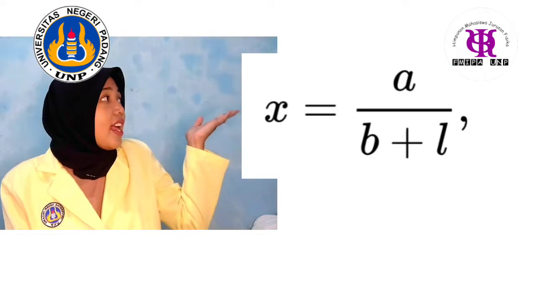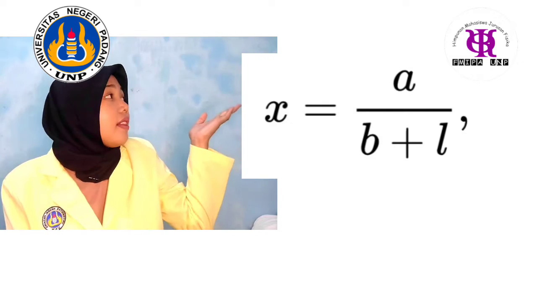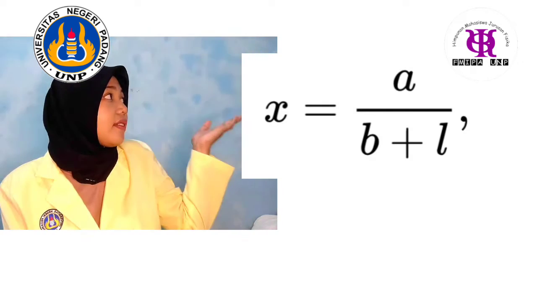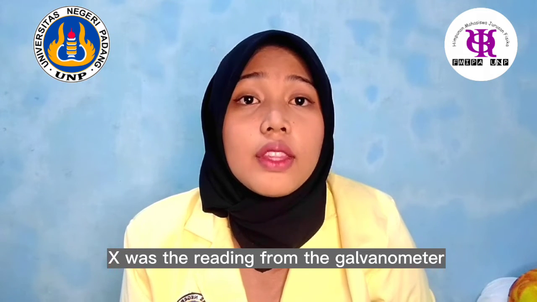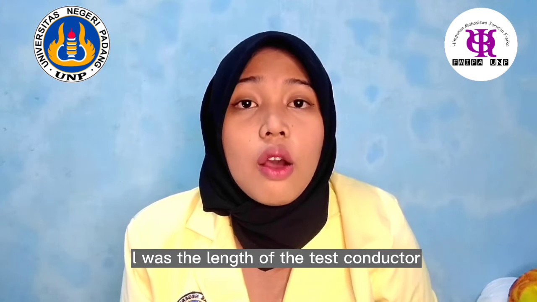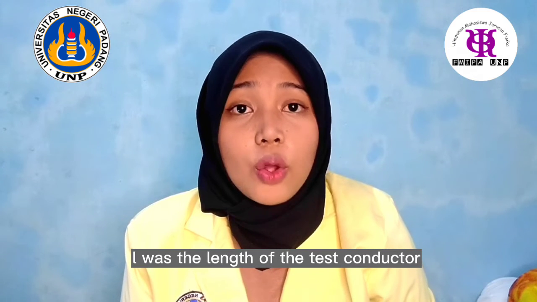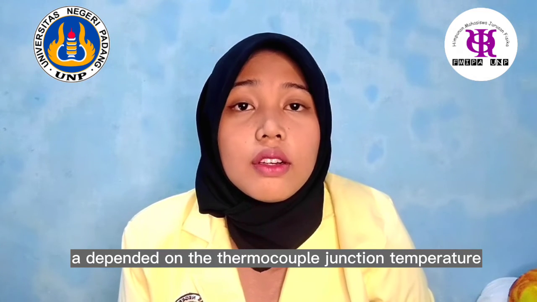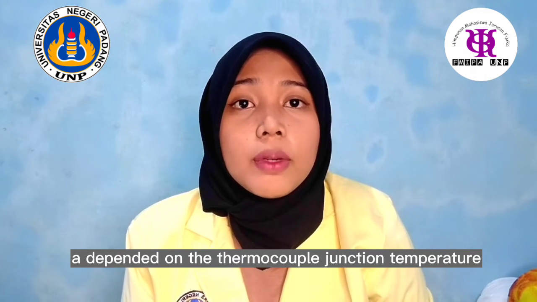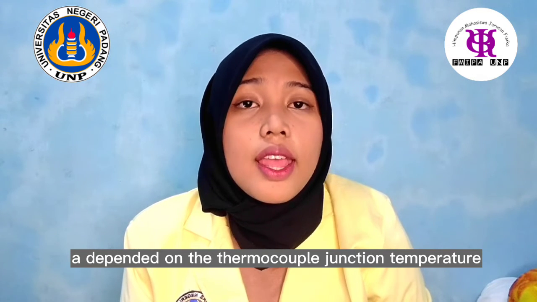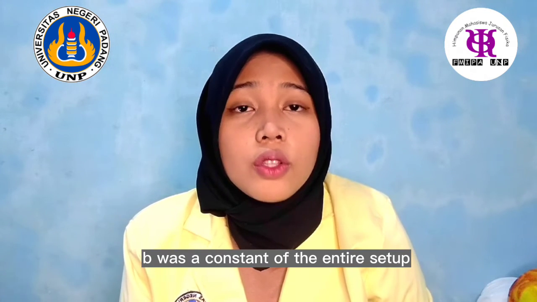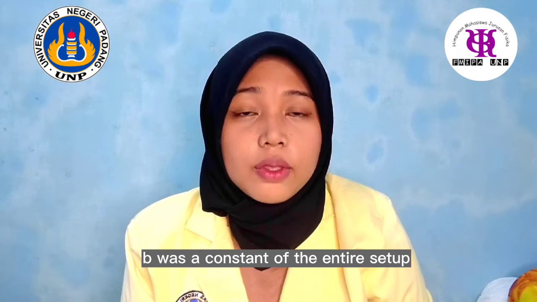He found that his data could be modeled through the equation X equals A divided by B plus L, where X was the reading from the galvanometer, L was the length of the test conductor, A depended on the thermocouple junction's temperature, and B was a constant of the entire system.